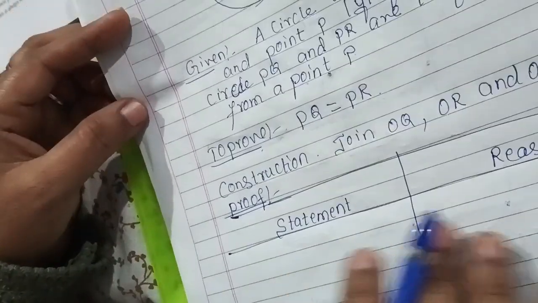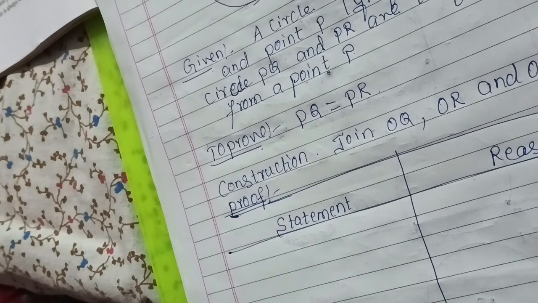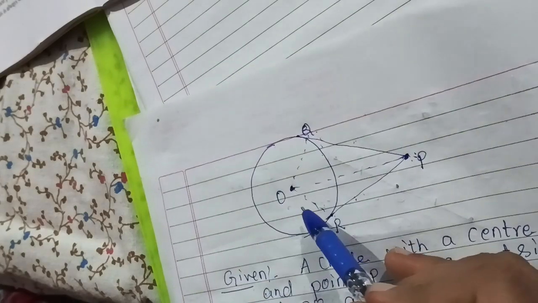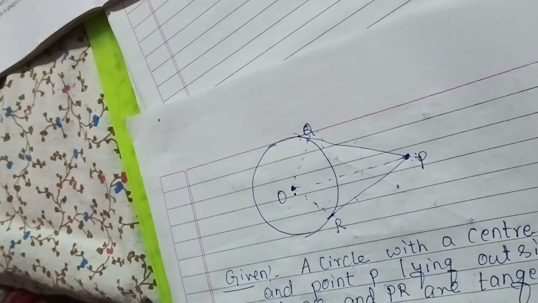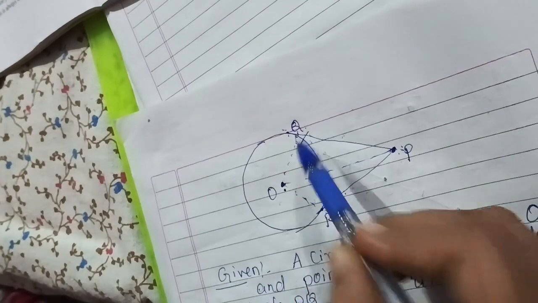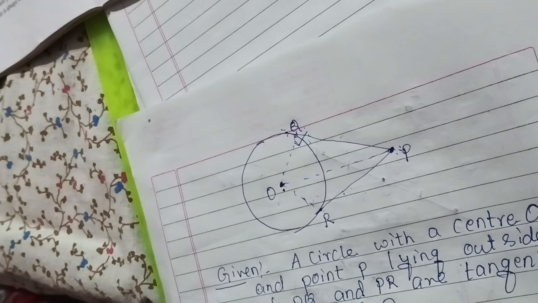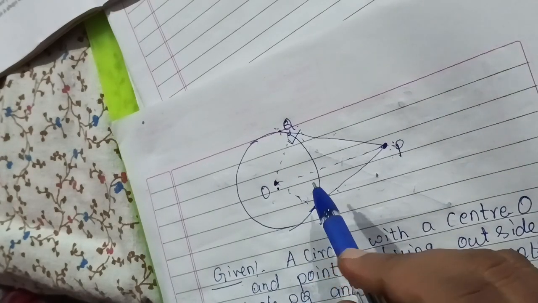We need to prove PQ is equal to PR. Let us see the figure. OQ is perpendicular to QP, since Q is a point of contact, by theorem 10.1.